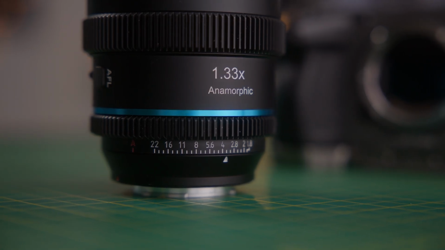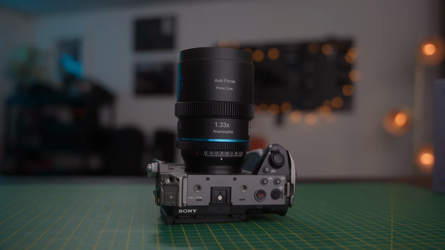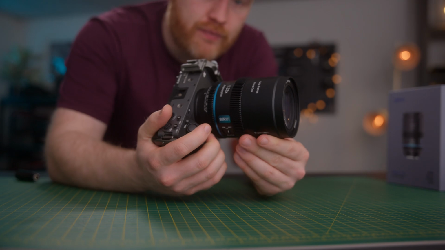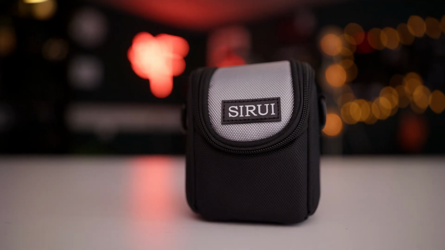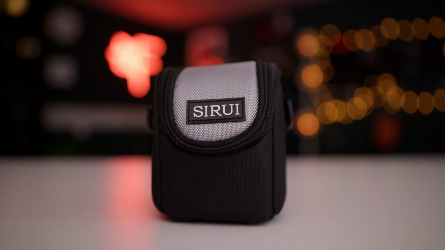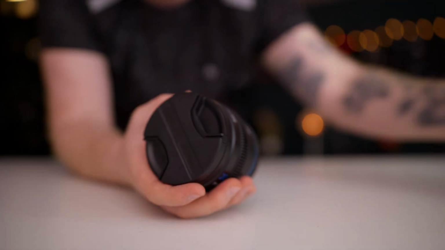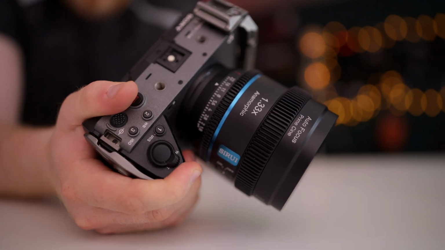They have tiny form factors and now an AF anamorphic lens. Yes, Sirui are the other company offering an electronic anamorphic lens with AF. They started with the 40mm T1.8 and they have just announced their 20mm, which is even smaller. It's light, compact and balances beautifully on any mirrorless camera. Its AF works just like any photography lens.